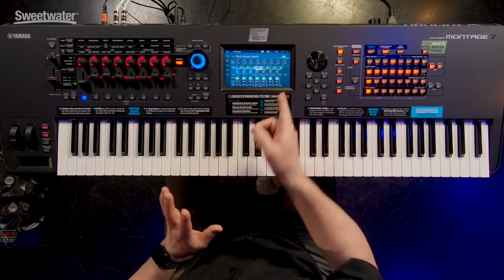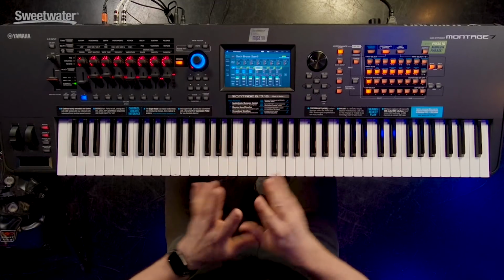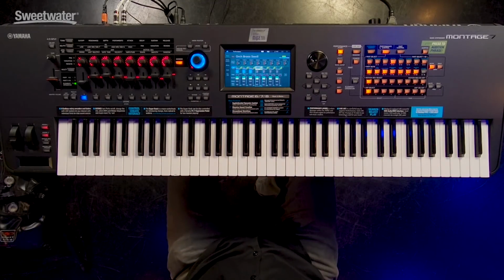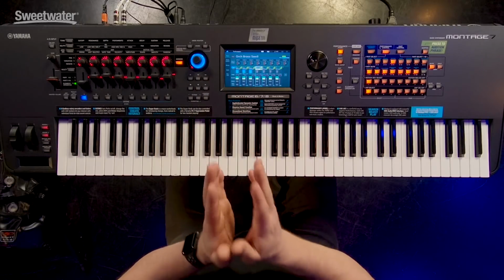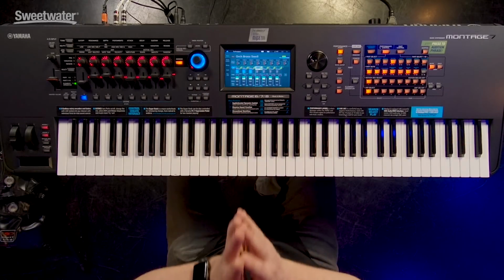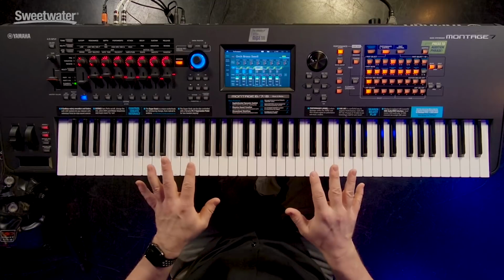So what did I do? I took a Montage fully baked performance that has all the cool superknob assignments. I merged the winds and strings from the Motif XF, and guess what? I have one more part available. Now, if this were the Motif XF, I would have been done a long time ago, because all it had was 4 parts. I have 8 parts that are under keyboard control in the Montage.